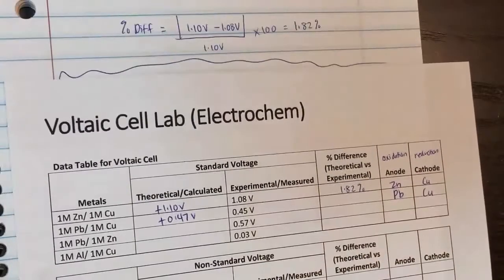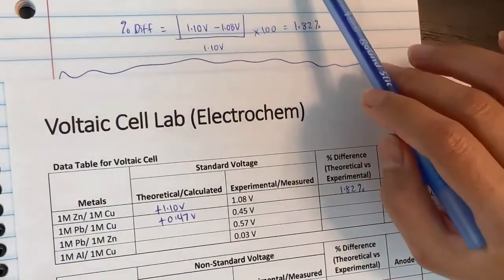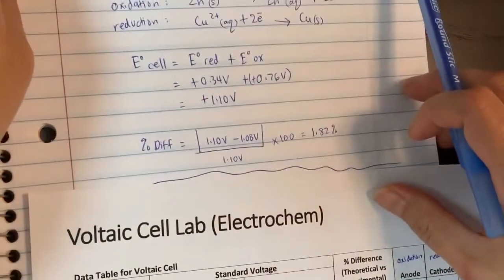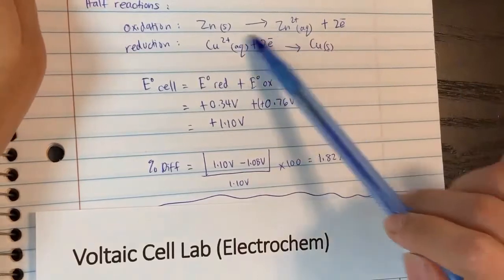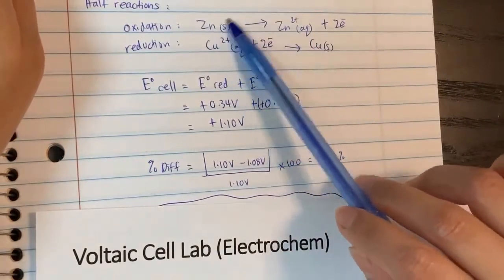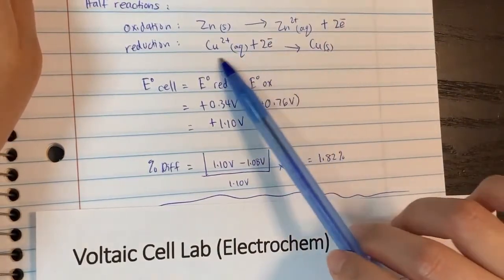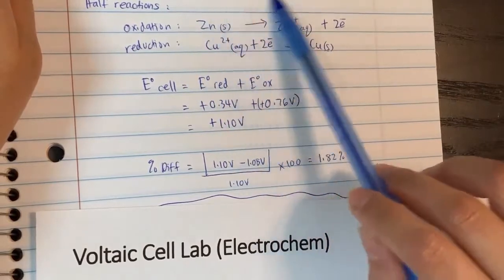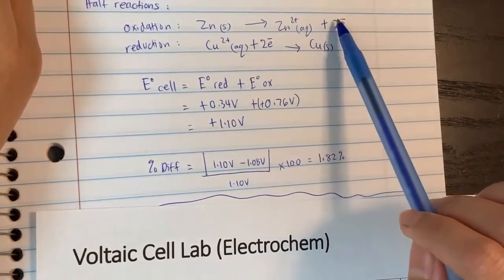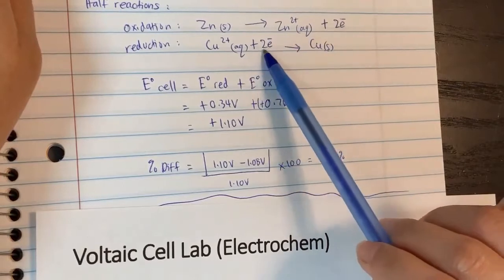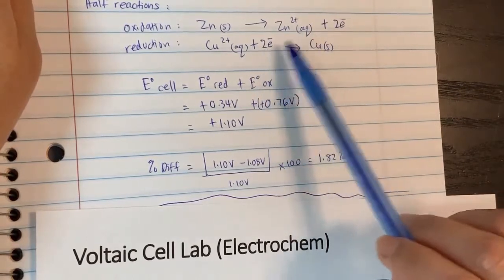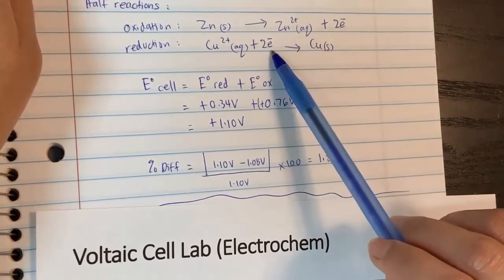So in this case here, if you notice, zinc and copper, the full circle, when this one loses 2 electrons, this one takes in 2 electrons. So full circle, this one leaves 2 electrons, goes out, this one takes the 2 electrons. So the full circle N here, number of moles of electrons will be 2. N would be 2 in this case.